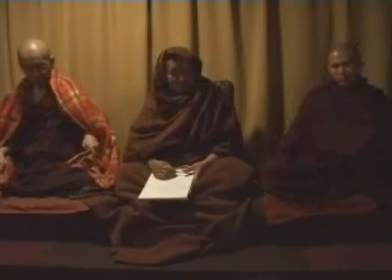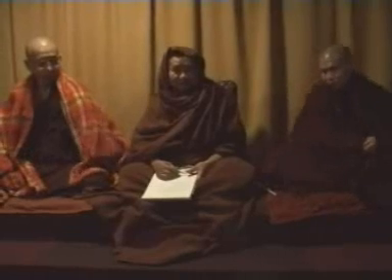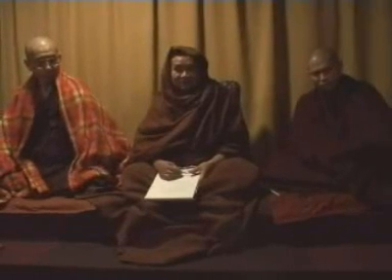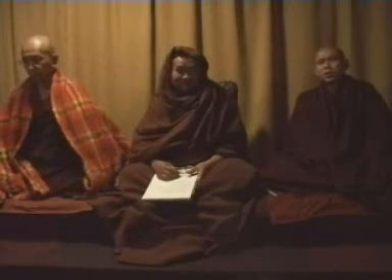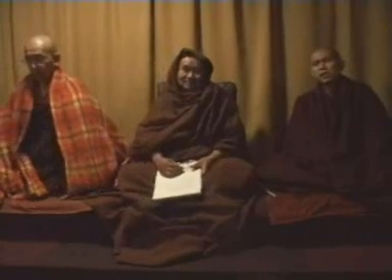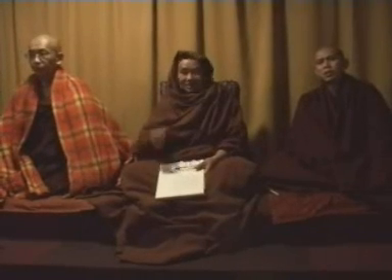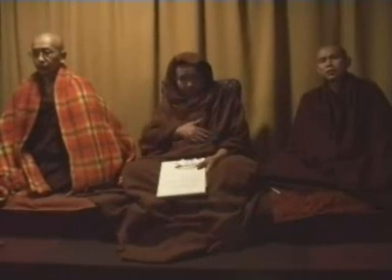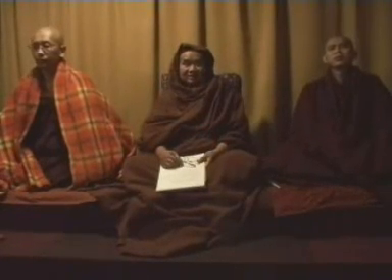Today we will continue the Mahasatipatthana Sutta, the section on the six internal and external bases. In Pali it is called the twelve ayatanas. They translate ayatana as basis. Six bases.